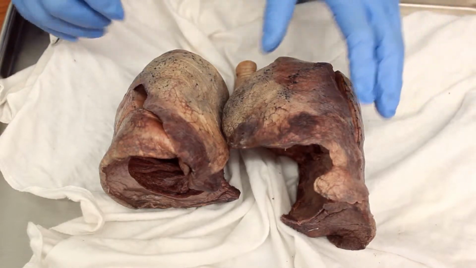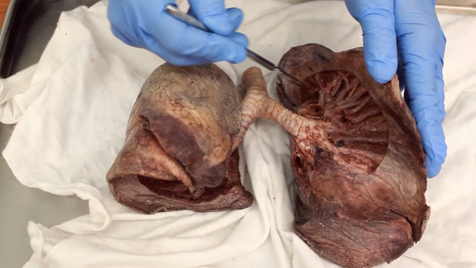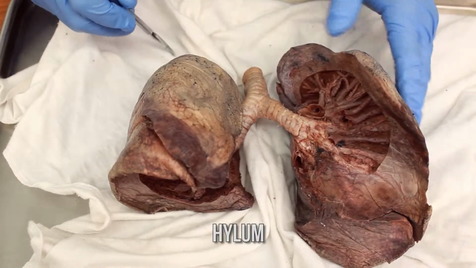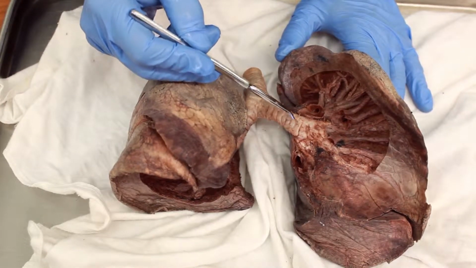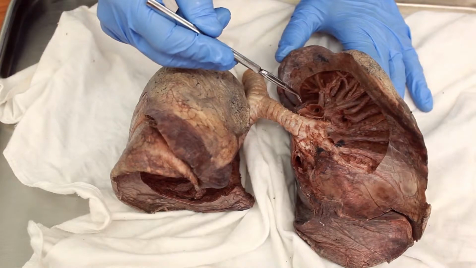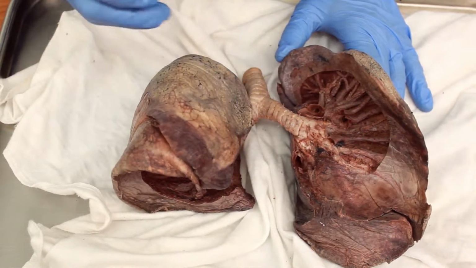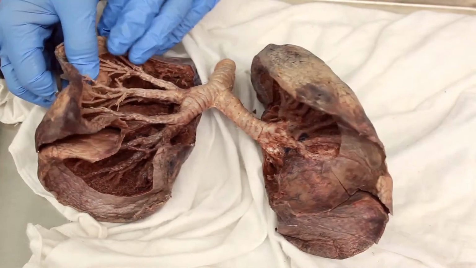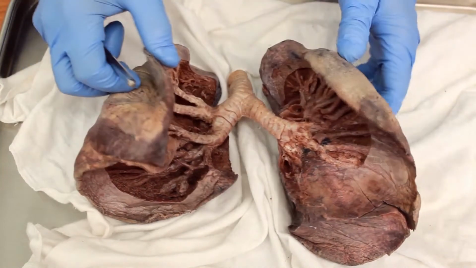The other structure that we want to point out is this region here, called the hilum. The hilum consists of the bronchus coming in, as well as the neurovascular structures, so the arteries, veins, and nerves. That is the hilum that we're talking about here. There's the left hilum, and then on the right it's not so obvious because the structures have been dissected away.